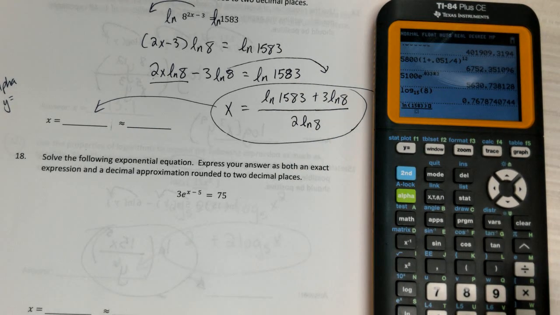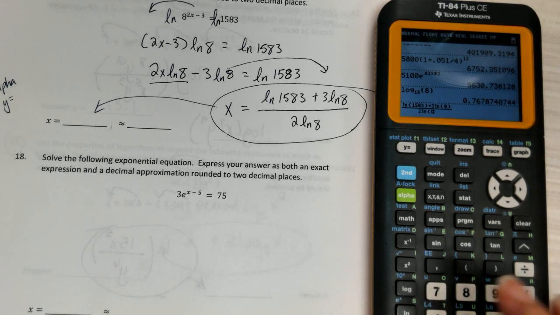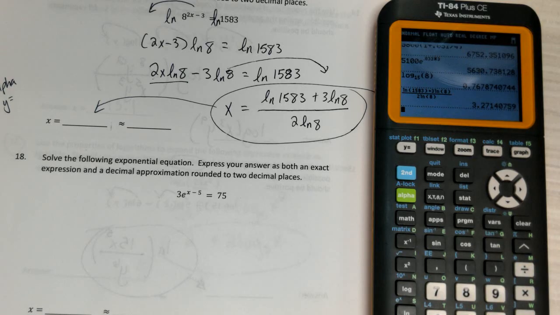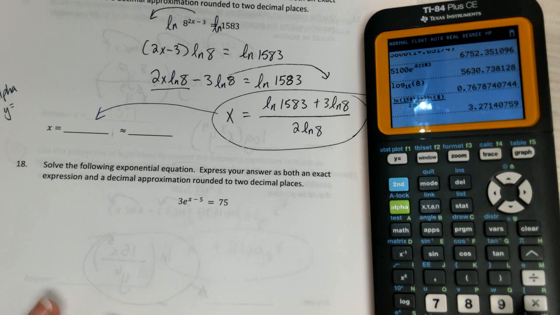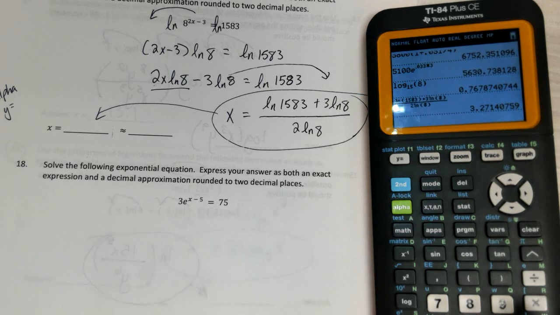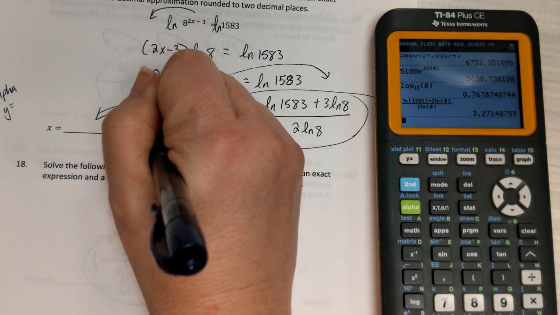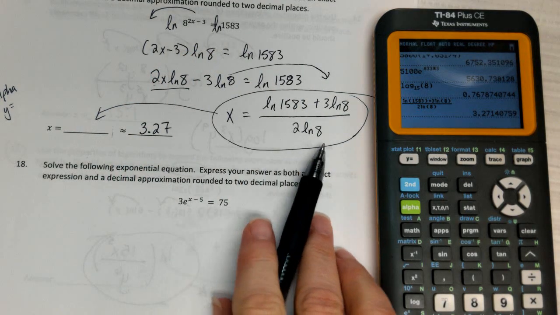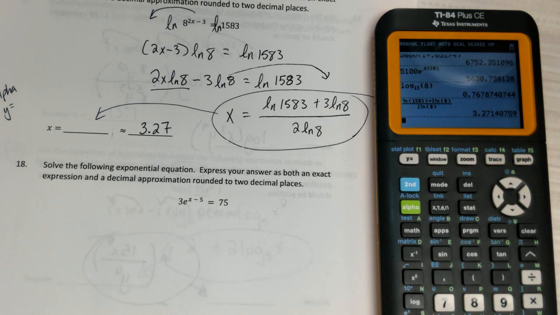And then I want to add 3 natural log 8. And on the denominator is going to be 2 times the natural log of 8. And you see you get 3.27. It says 2 decimal places. So we're looking for 2 answers: the exact answer, which is a lot of stuff, or the decimal approximation.